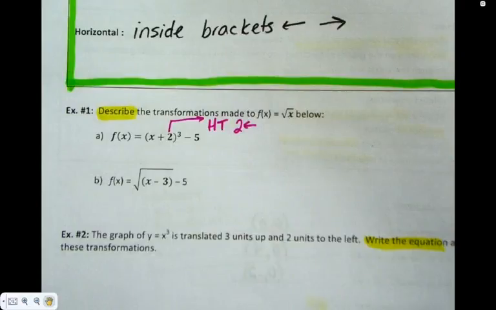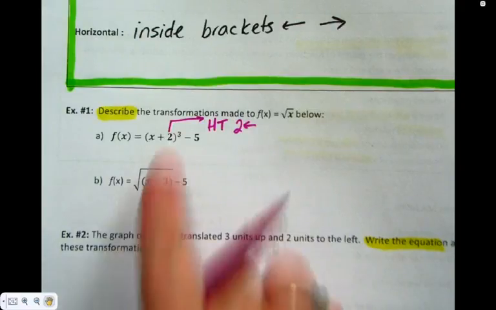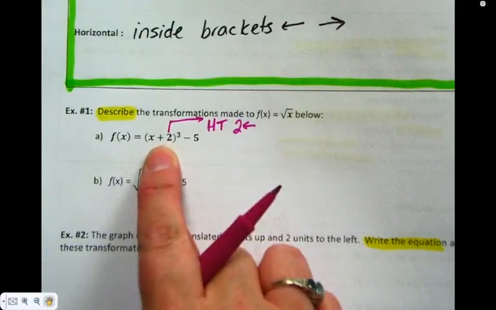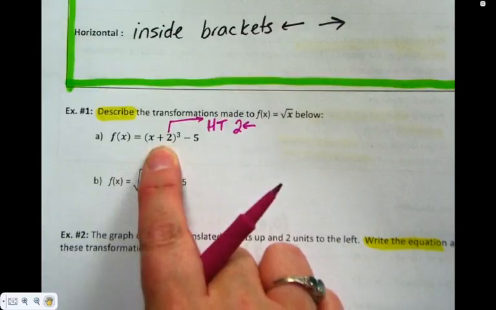There is describing the transformation with using absolutely no words. So describing math doesn't mean you're writing down a whole paragraph telling me, no, it's just a code. It's an HT, which stands for horizontal translation, 2 units to the left. Why is it to the left? Because it's a +2, and positives go to the left, negatives go to the right.